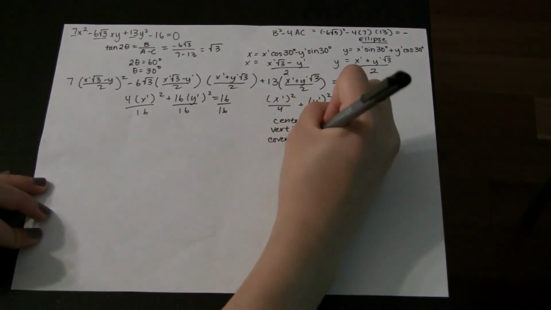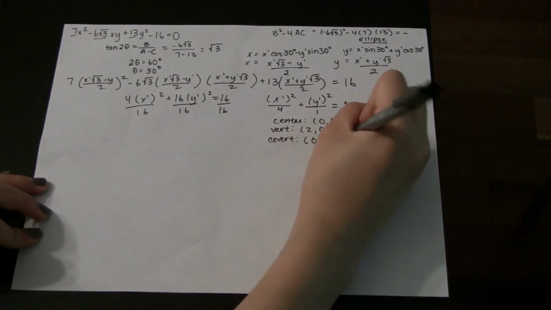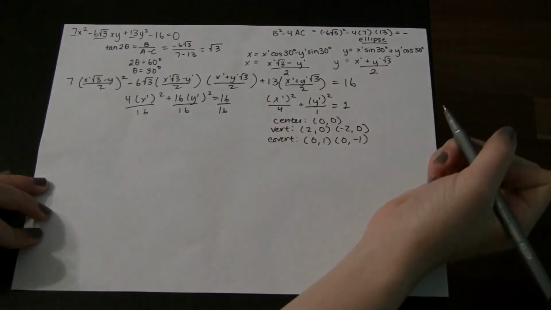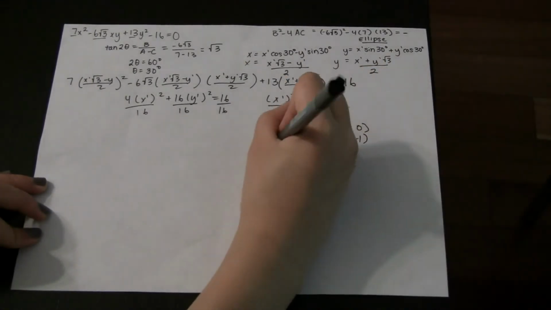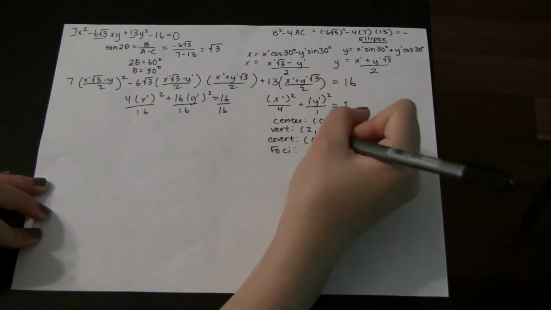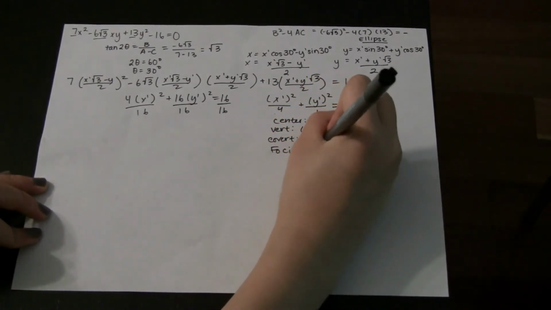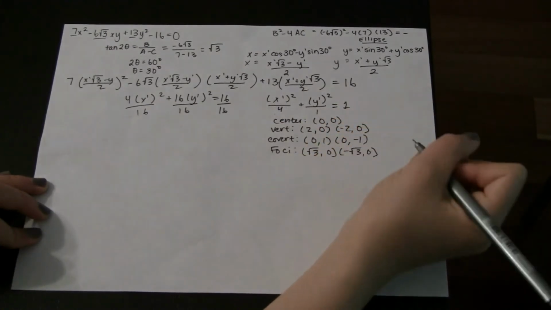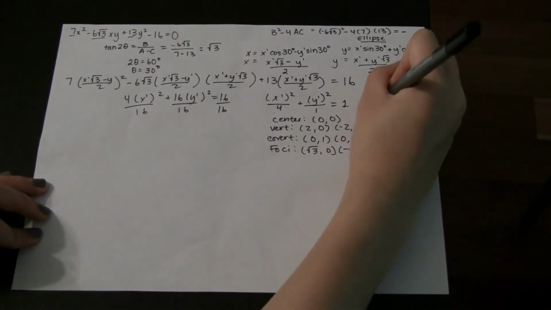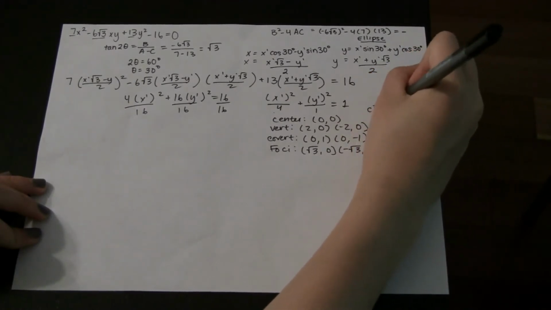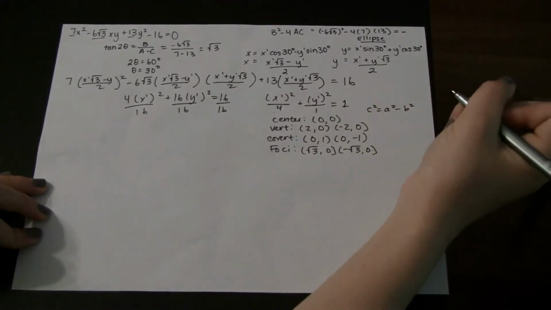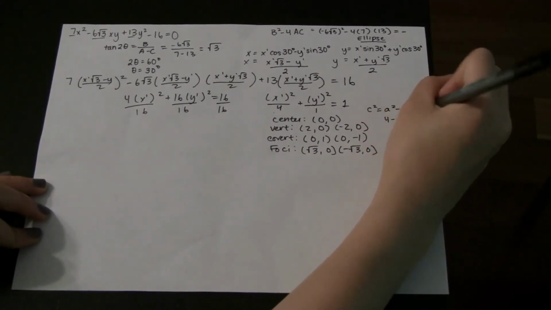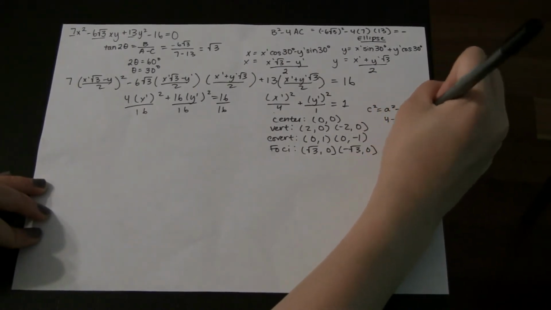Our co-vertices would be 0, 1 and 0, negative 1, because our b squared is 1. And our foci would be square root 3, 0, and negative square root 3, 0, because c squared is equal to a squared minus b squared. So just plugging that in would be 4 minus 1 is equal to 3. So c is equal to square root 3.